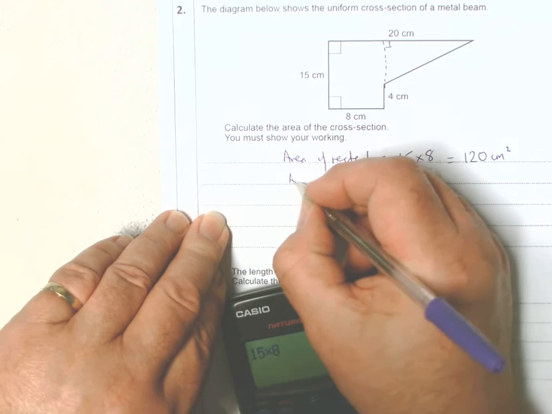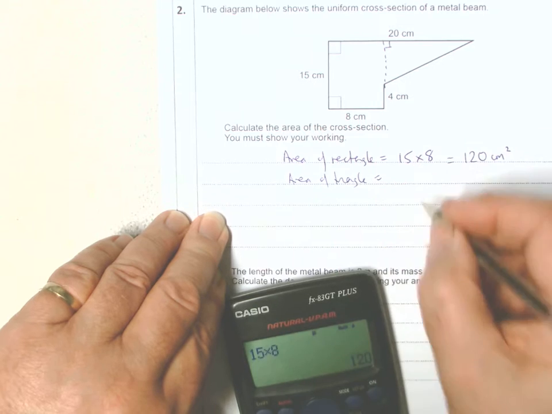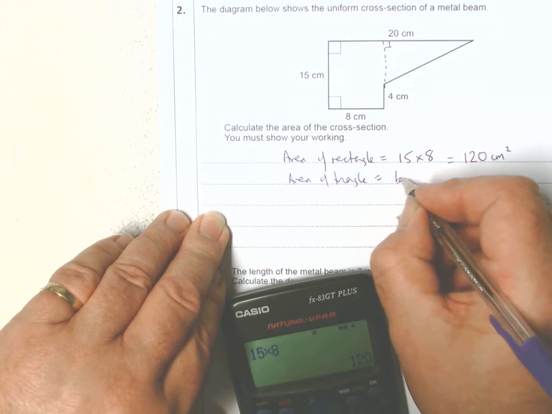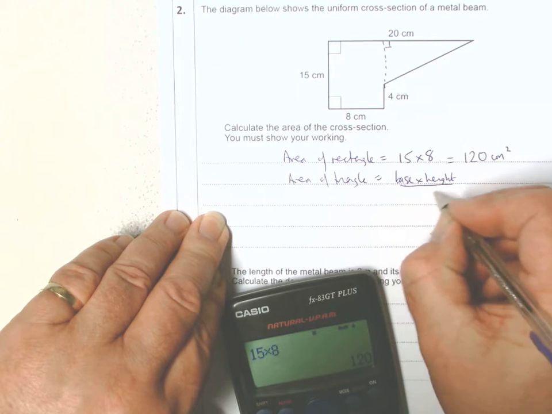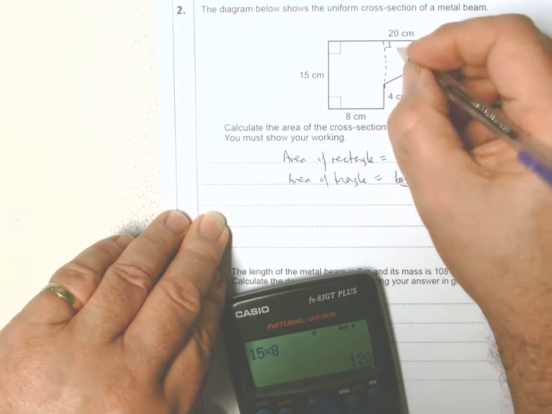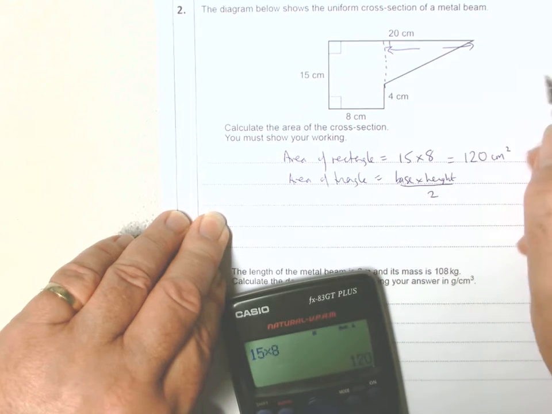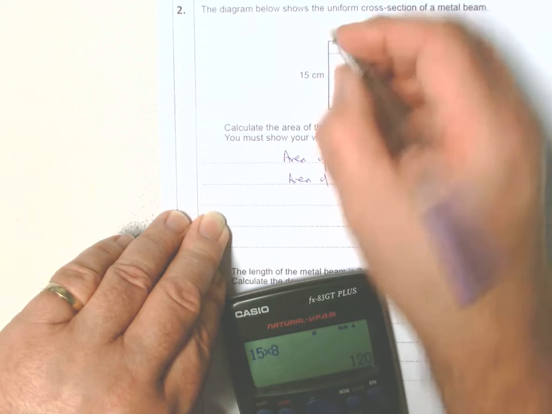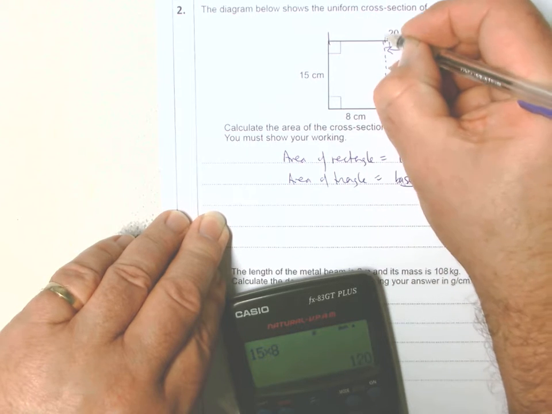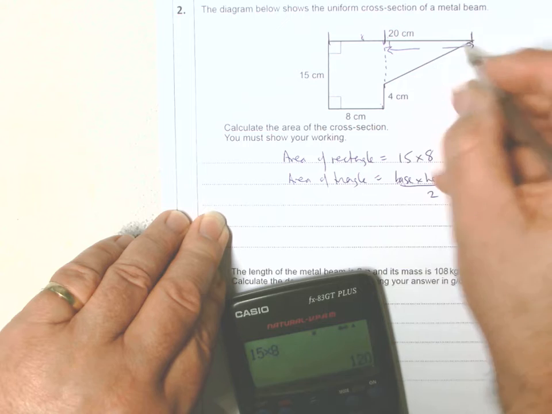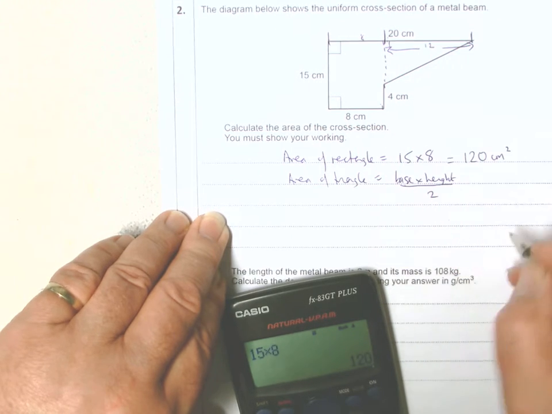And the area of the triangle, the formula for that is base times height divided by 2, and in this triangle the base is the length from there to there. The 20 is all the way across. 8 is to that part, so the remaining part is 20 take away 8, which is 12.